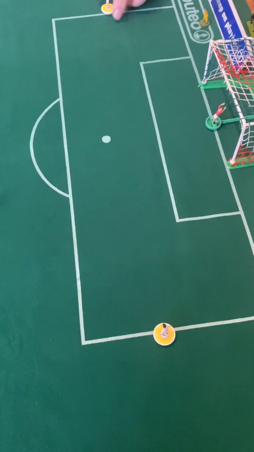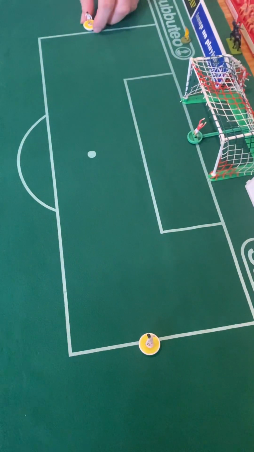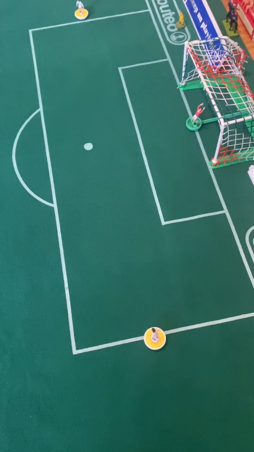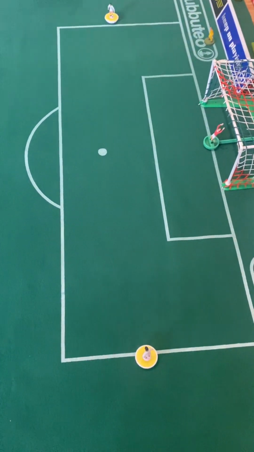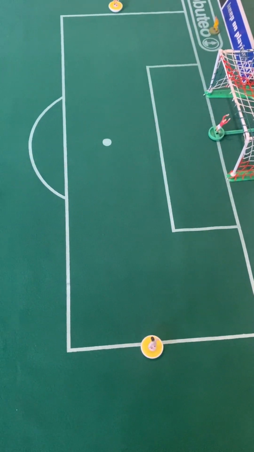Let's suggest that fullbacks are able to offer themselves to the goalkeeper, because again, between 7 and 11, it's very rare to find a goalkeeper who can kick really well to the halfway line at least.